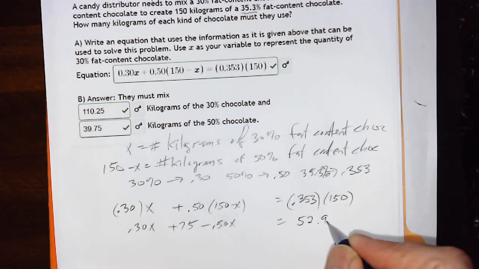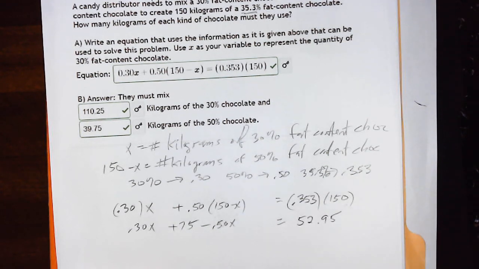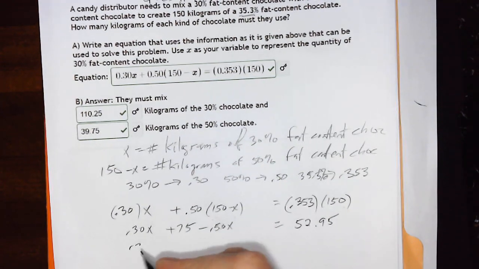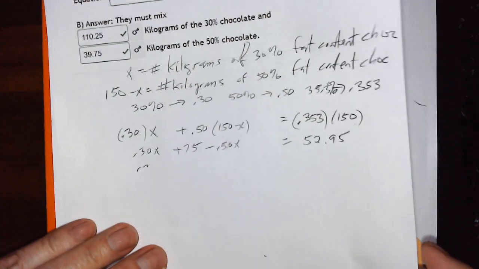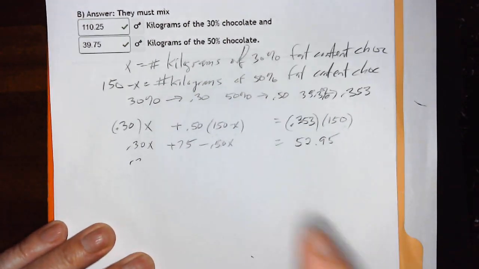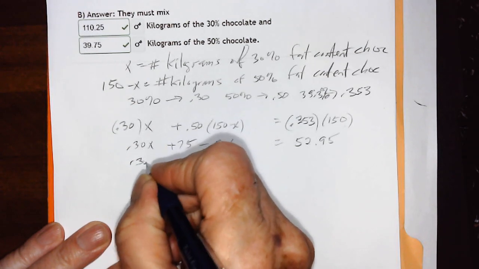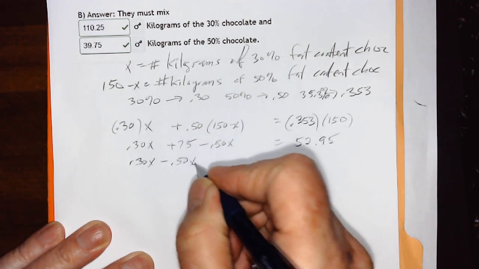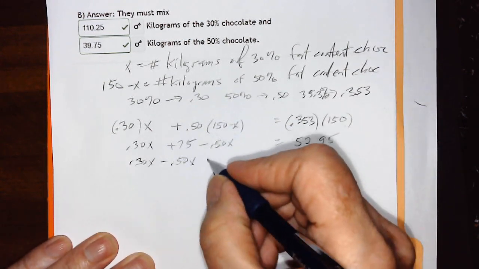This multiplication was done already. I'll put these next to each other: 0.30x minus 0.50x, because they're like terms.